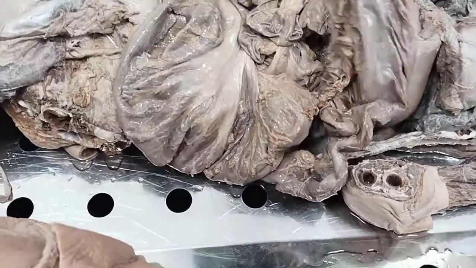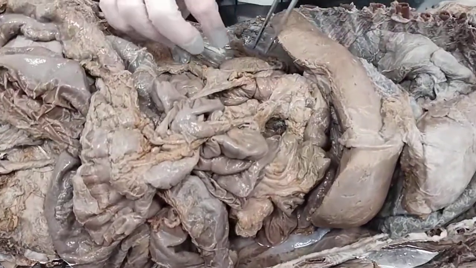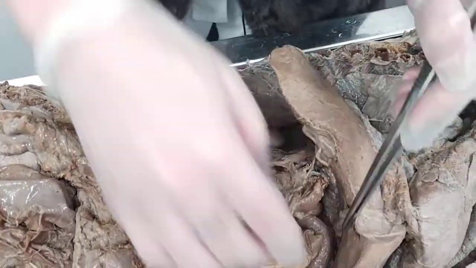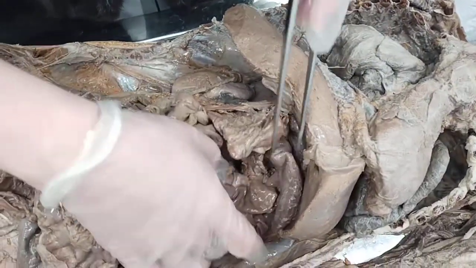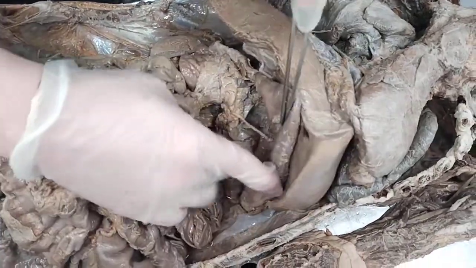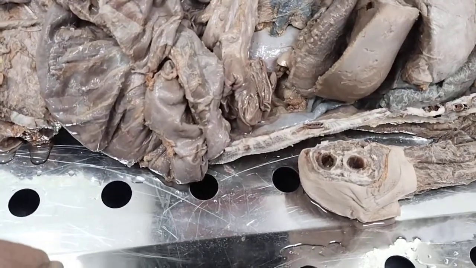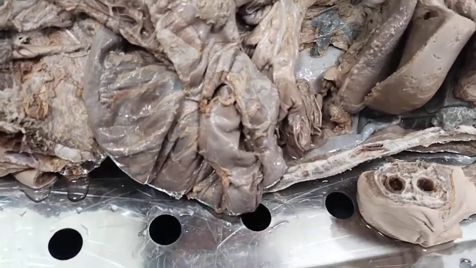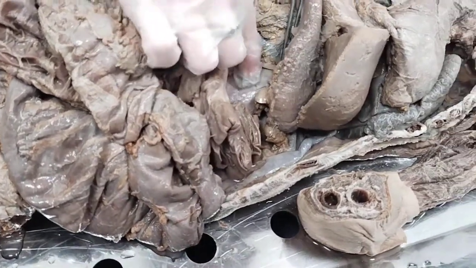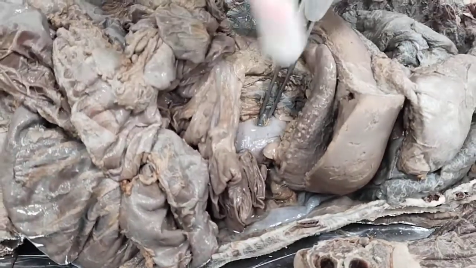Now, the paired visceral branches of the abdominal aorta supply paired organs of the abdominal cavity. The very first is the middle suprarenal artery that goes to the middle part of the adrenal gland. The second is the renal artery, arteria renalis, that supplies the kidney.